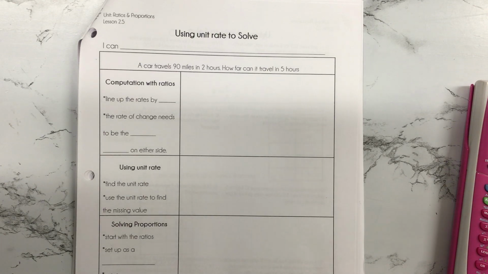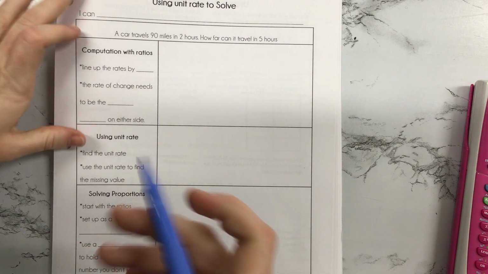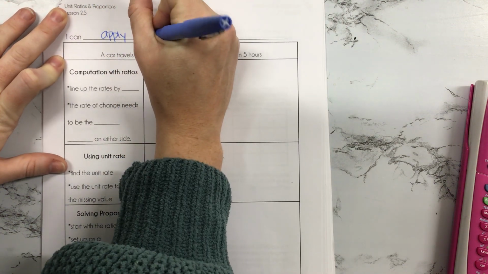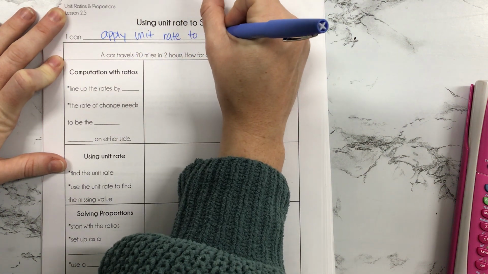All right, so I'm sure you're wondering, what is the point of unit rate? So we can use unit rate to find missing data, missing information, the next thing in the pattern, things like if the car is traveling 60 miles per hour, how far does it go in 10 hours, things like that. So let's get started. So we're going to apply unit rate to find missing values.